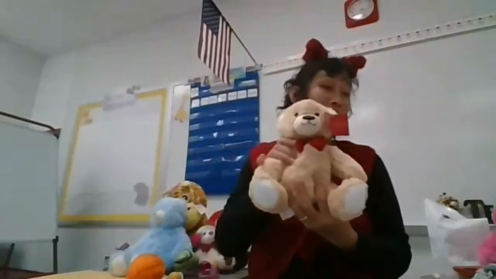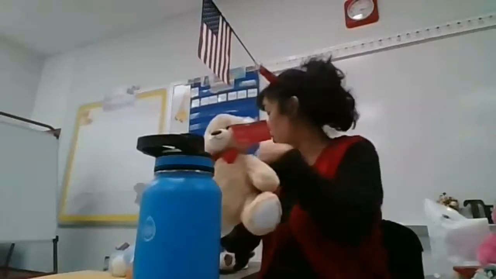Okay, one more thing. In between. So when something is in between something, you have, say, this cup and say this other bear. So you got this blue container and this bear. When something is in between, it is in the middle. This is in between. Now the bear is in between the blue bear and my water bottle. Okay, in between.